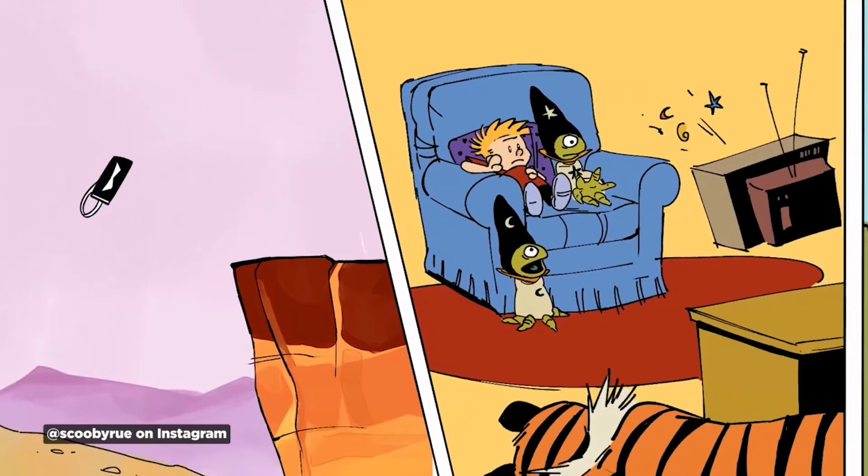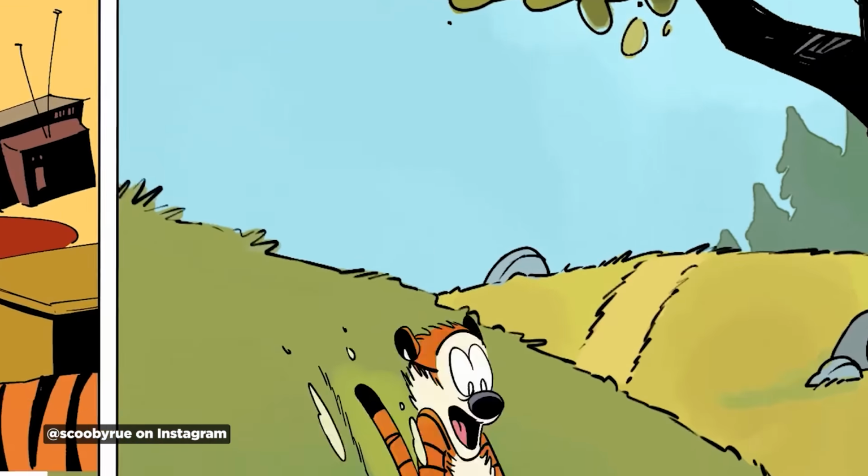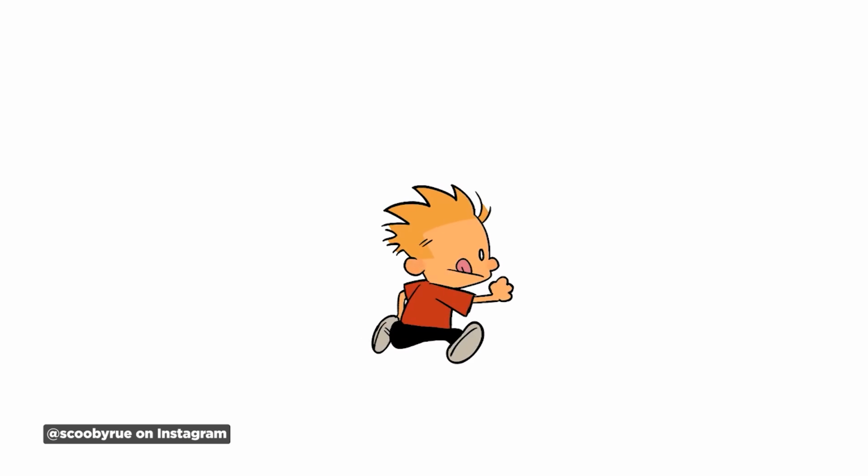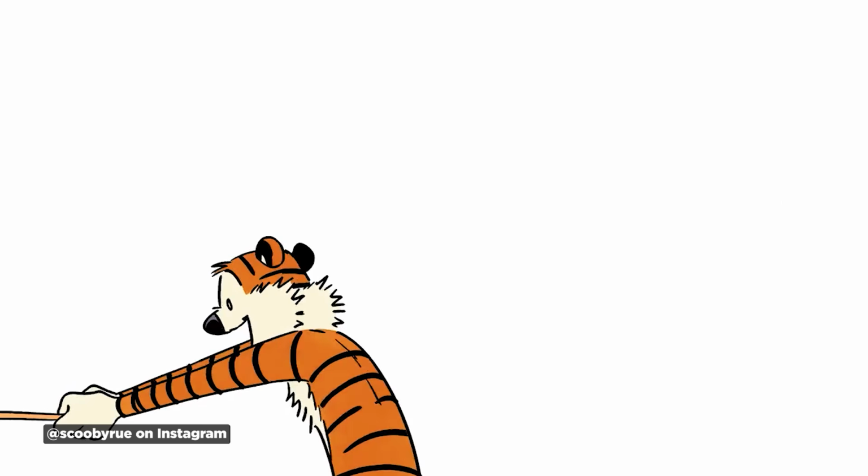Now you can see the 2D execution is so clean, it's so slick, and if you grew up reading those comic strips in the newspaper back in the day, this is going to hit you right in your feels.